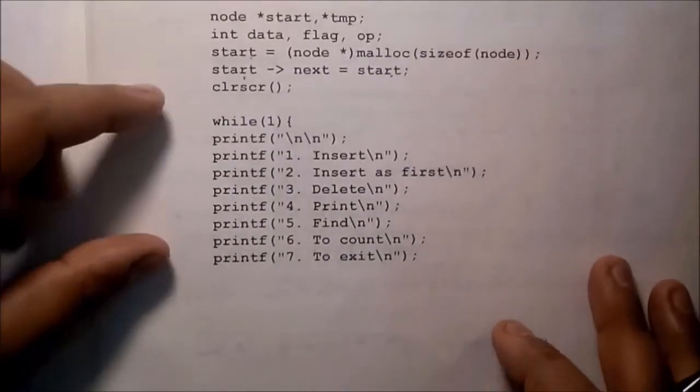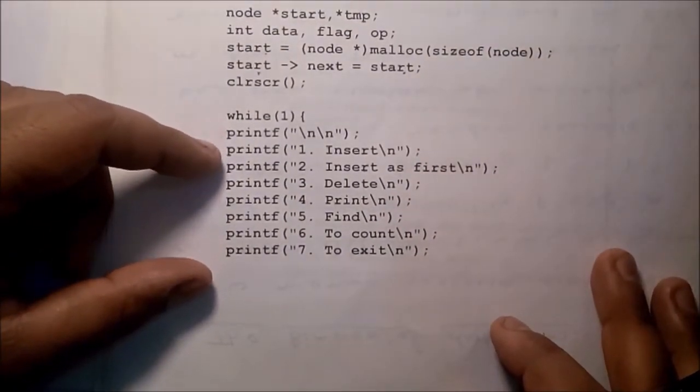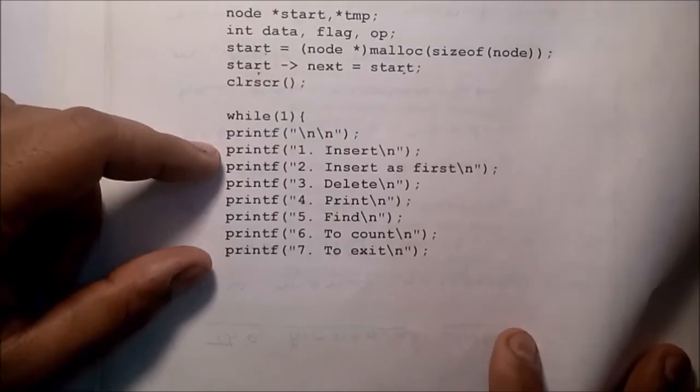Now these are the functions. Press 1 for insert, 2 for insert as first, 3 for delete, 4 to print, 5 to find, 6 to count, and 7 to exit.